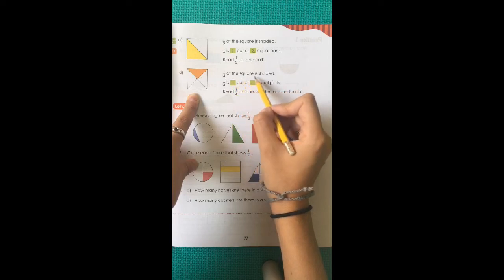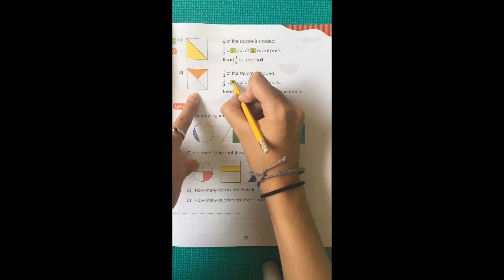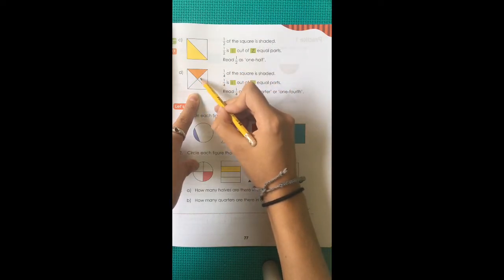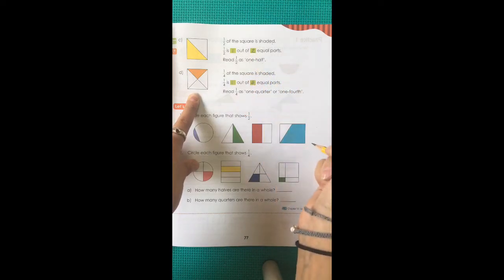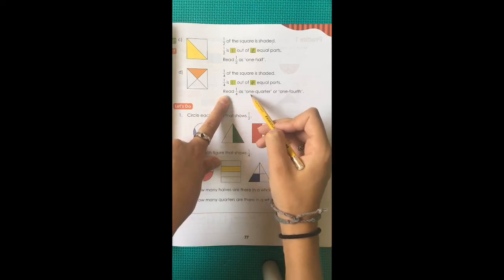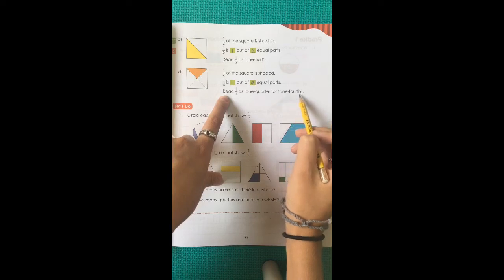1/4 of the square is shaded. 1/4 is 1 out of 1, 2, 3, 4 equal parts. Read 1/4 as 1/4.